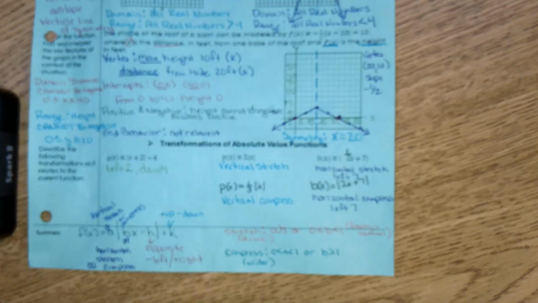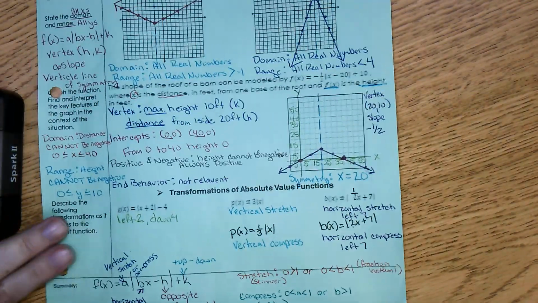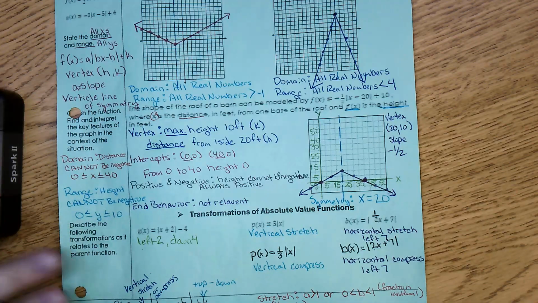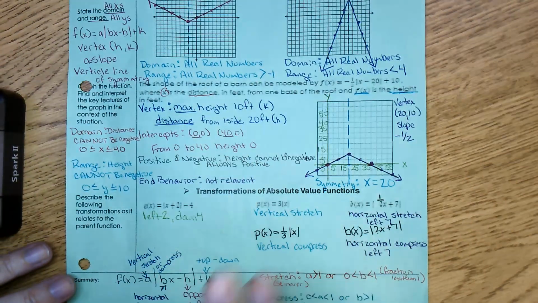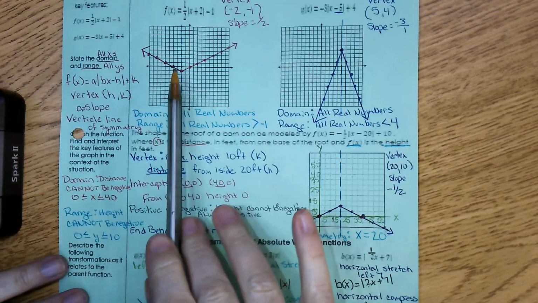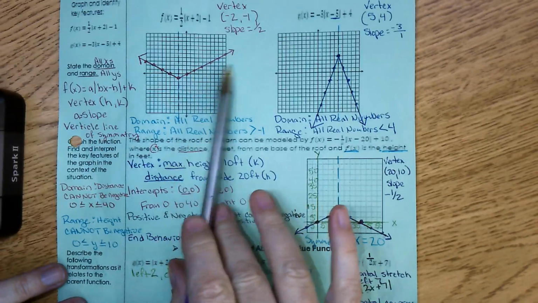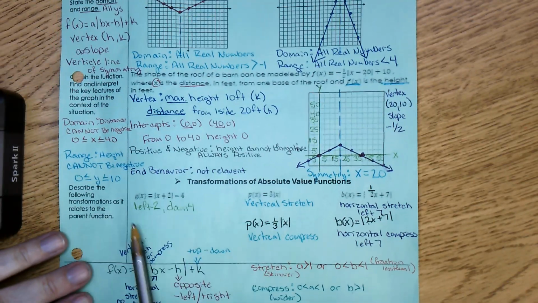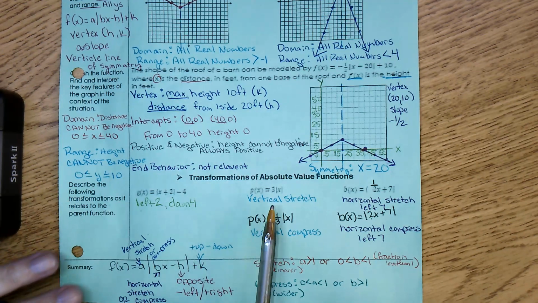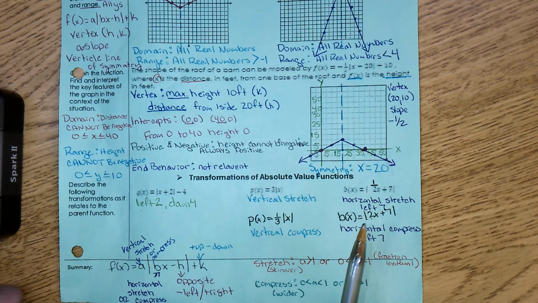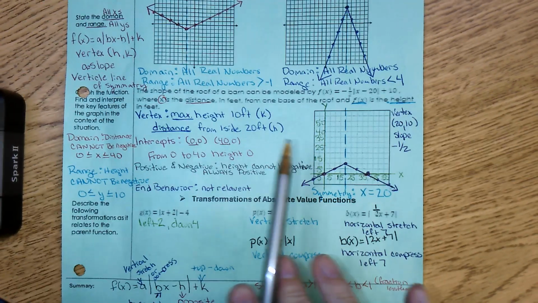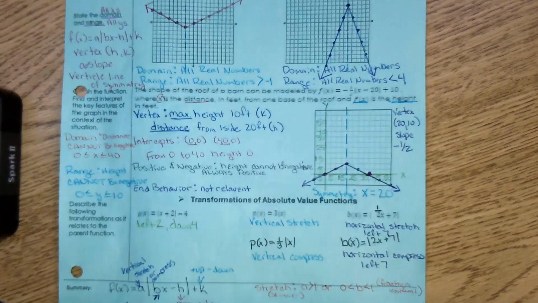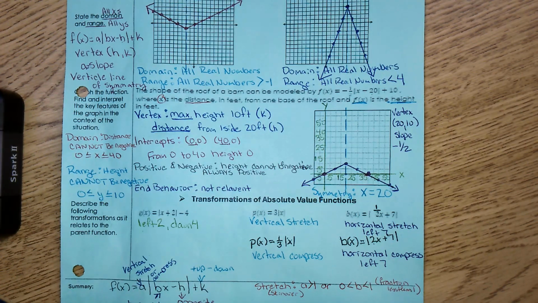All right, so that was a lot. Now, the majority of your assignment is very quick and very easy, okay? You're picking out graphs, where you just need your vertex, and you need to know how your slope should run. And then these: vertical stretch, vertical compress, horizontal stretch, horizontal compress. We're adding that on, and then it's just number 7. Number 7 is going to take you some thought. Read it carefully. All right, good luck.